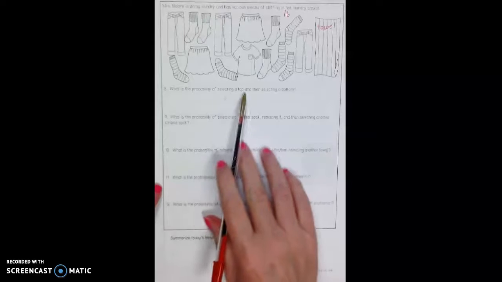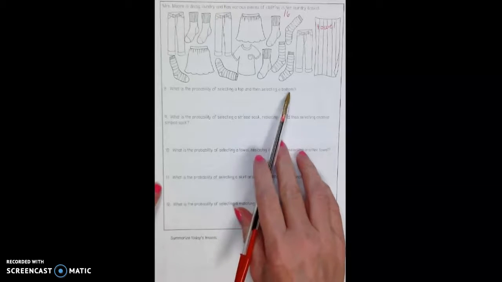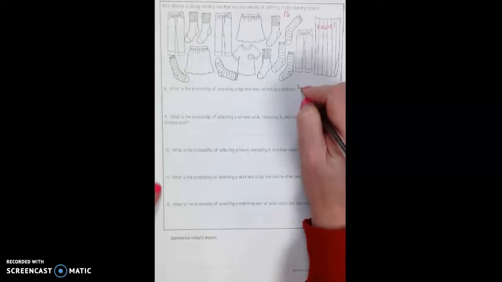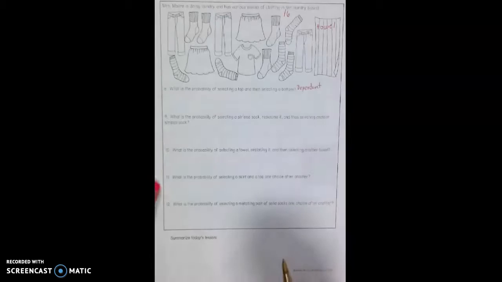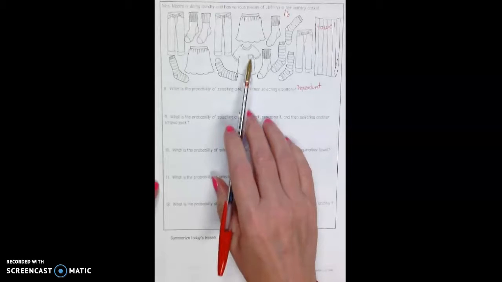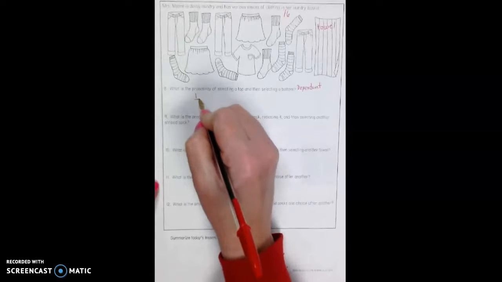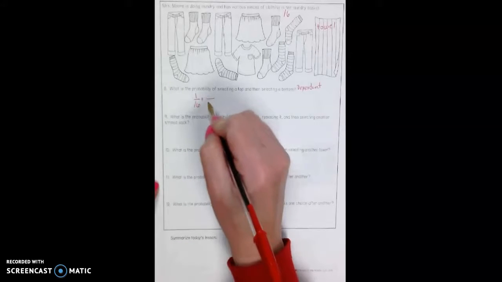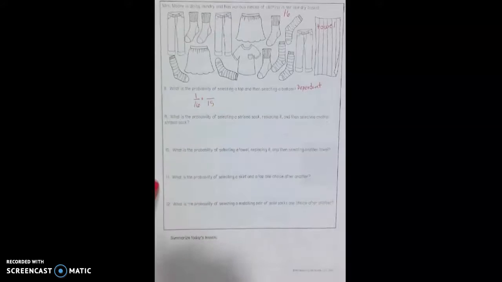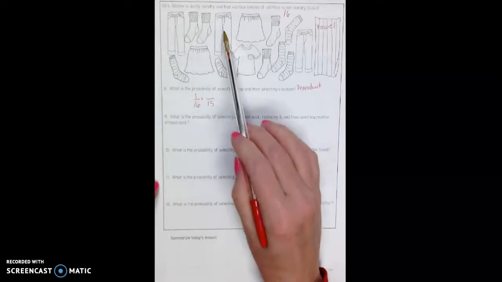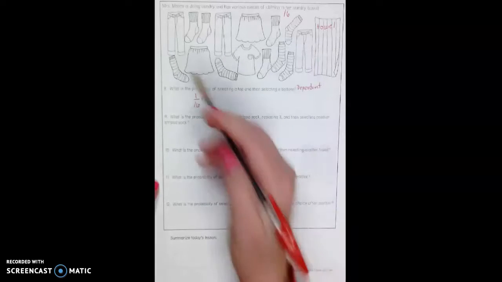What is the probability of selecting a top and then a bottom? This one does not say we're putting it back, so this is a dependent event. How many tops do we have? Well, that would be one shirt out of 16 items, and since we didn't put it back, we now have 15 items. So we have bottoms 1, 2, 3, 4, 5 items.